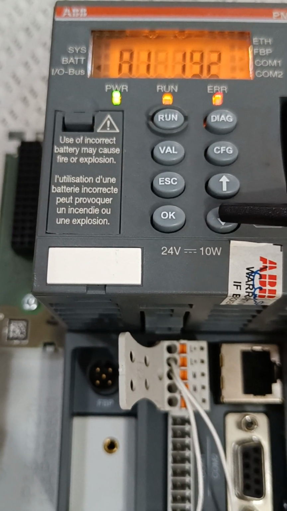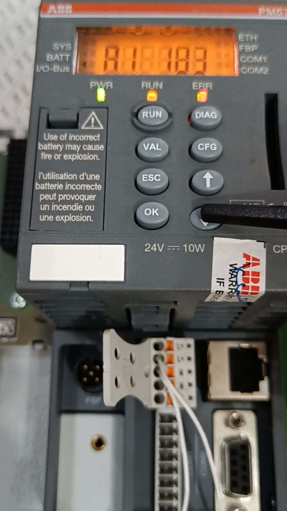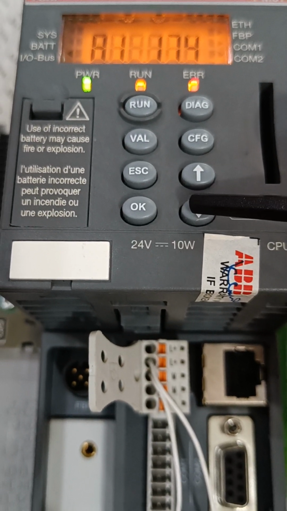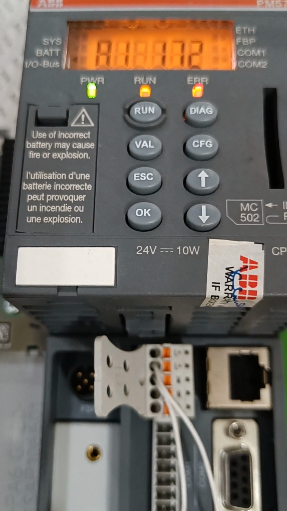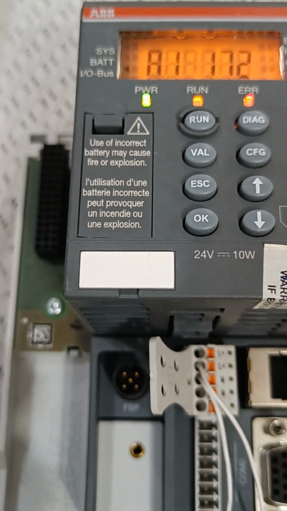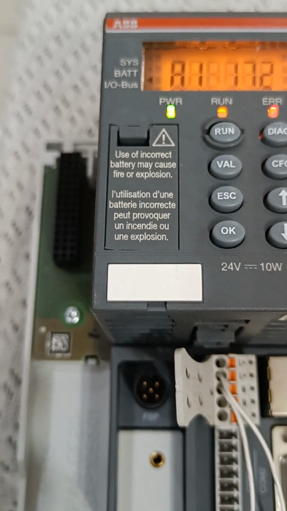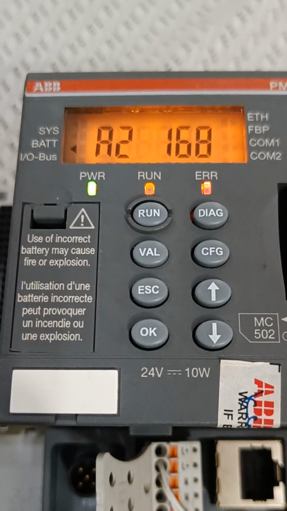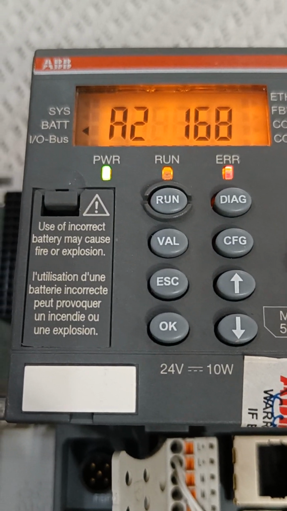So I have to decrement. I will press this and slowly make it 172. Okay. Now my first quadrant is set to 172. Next I have to set 16. So just press CFG once again. Now it is 168. I have to make it 16.